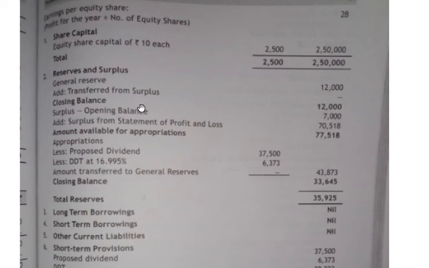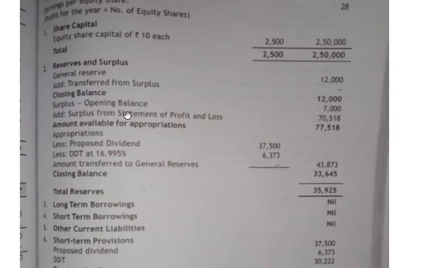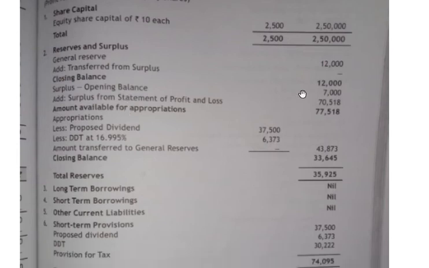Now moving on to the reserves and surplus. General reserve 12,000. Add your transfers, if anything is there to your reserves. Nothing is there, so your closing balance is 12,000. Now let's look into this next part, which is surplus. Opening balance of surplus is 7,000.